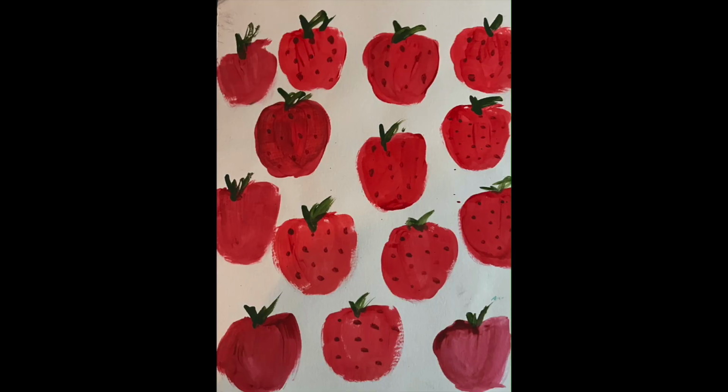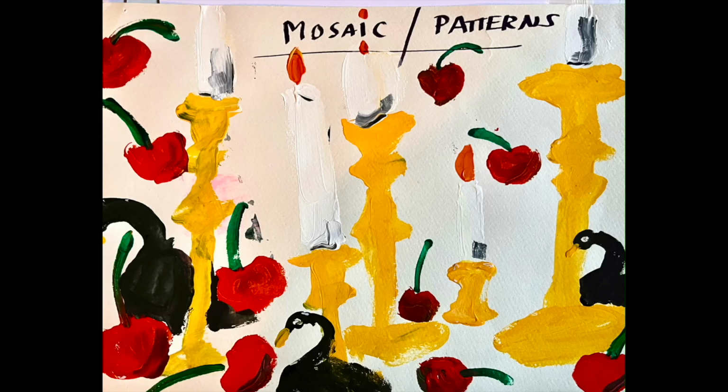So we're going to look at mosaic compositions with nature as the center tonight. A mosaic is really the idea of filling your space edge to edge, top to bottom, kind of crowded, with very little interest in creating a sense of depth. A lot of textile work and mosaic work is inspired by this.